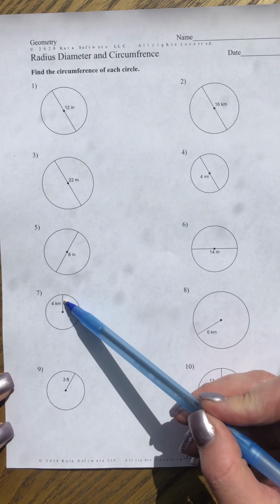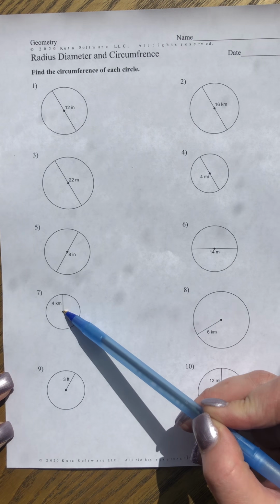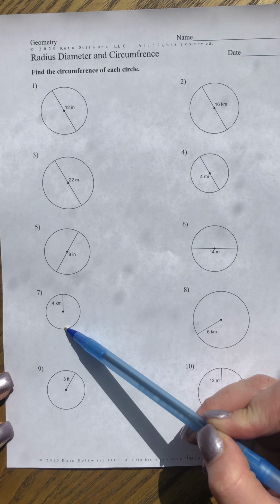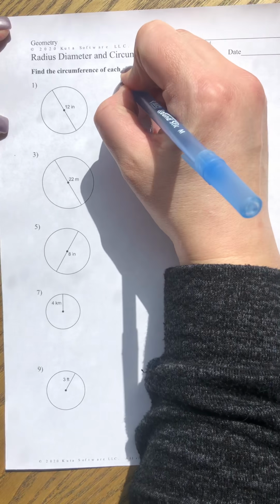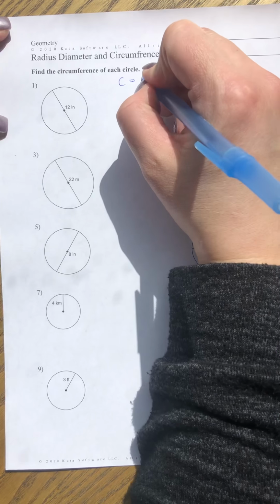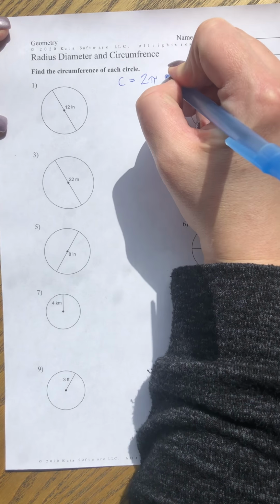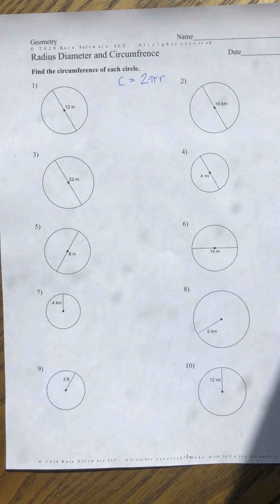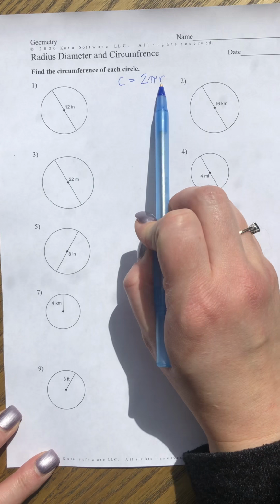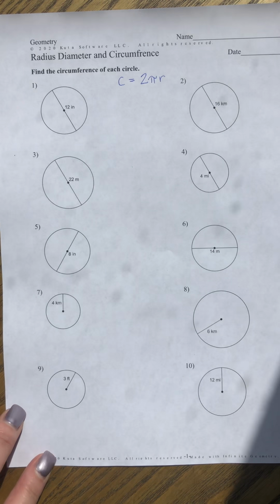Okay, so for number 7, for example, if 4 is the radius, then the diameter, which would be all the way across, would be 8. So that's going to help us with finding the circumference of each circle. So as you'll see in your notes, the formula for the circumference equals 2 times pi times the radius. So we're basically just multiplying 2 times whatever the radius is, and then we're going to write pi after that.